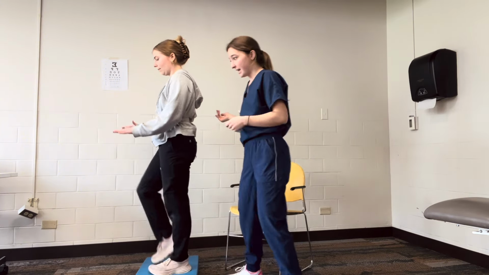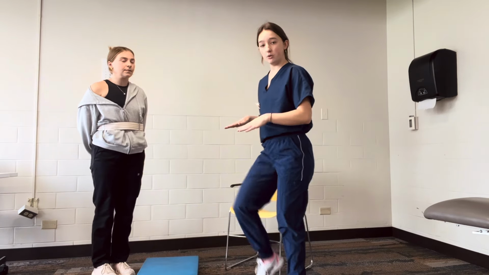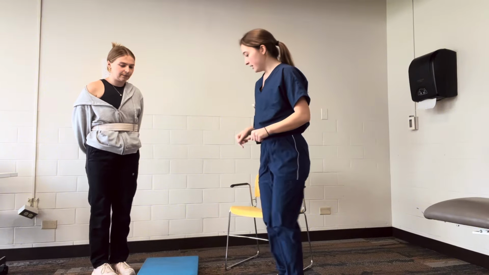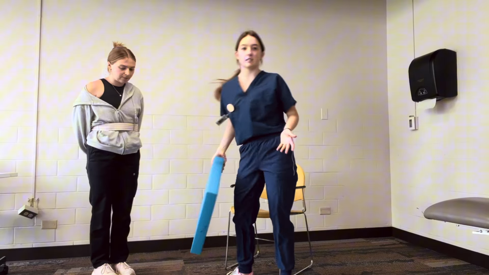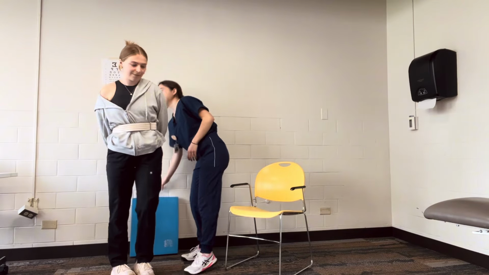Good job. And then if I didn't have an AirX pad or the patient doesn't have one at home, I could also provide him with some ankle weights just to put on while he's marching, or we could work resistance band in there as well. Okay, you can go ahead and sit down.